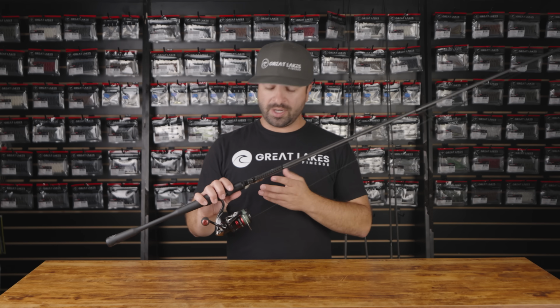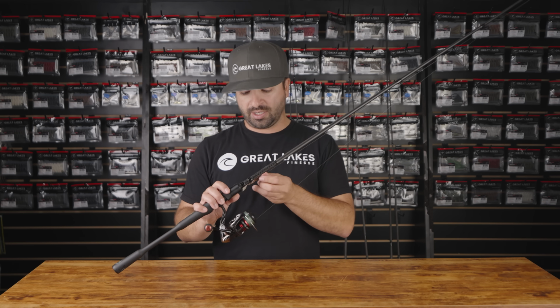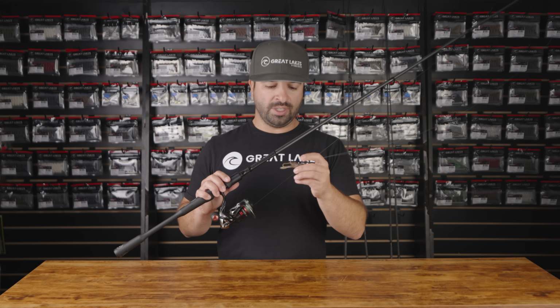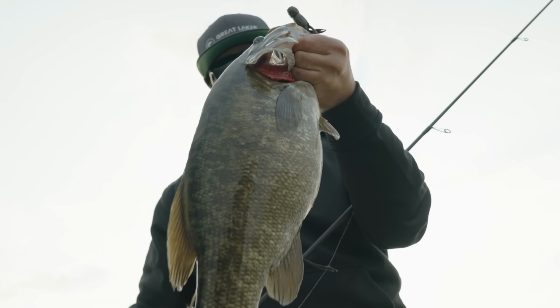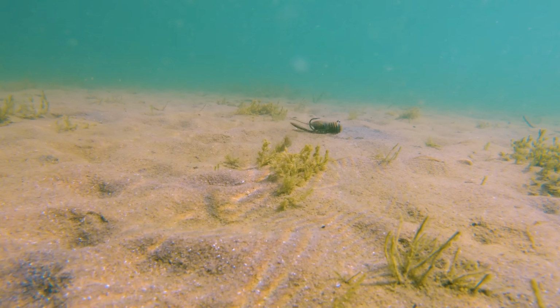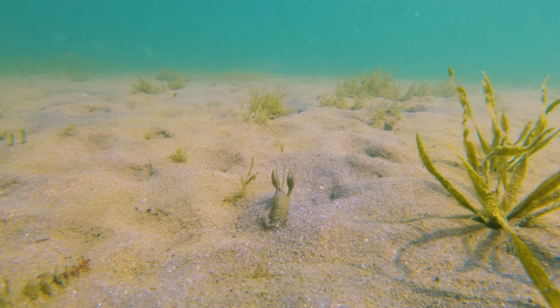So for me, my number one choice, if the conditions allow and the bottom isn't dirty and it's not going to get gunked up, is some sort of dragging bait like a juvie craw. I believe that the biggest fish in the lake will always eat a bottom bait. The juvie craw is an incredible option. It allows you to hop along the bottom. It's super subtle. It looks just like a little craw.